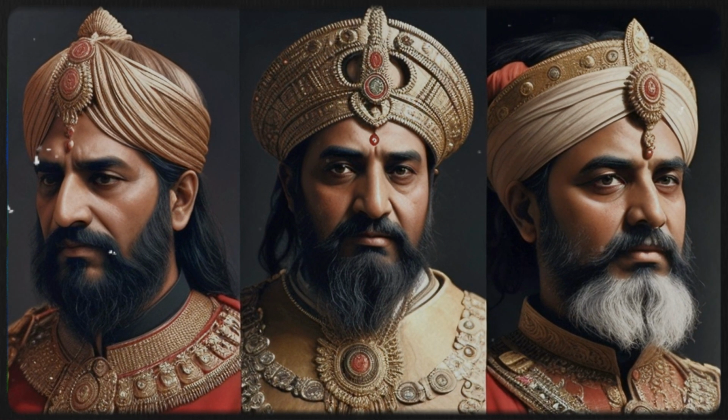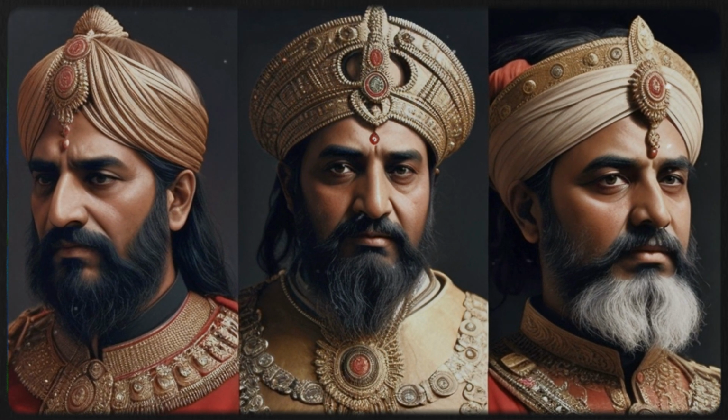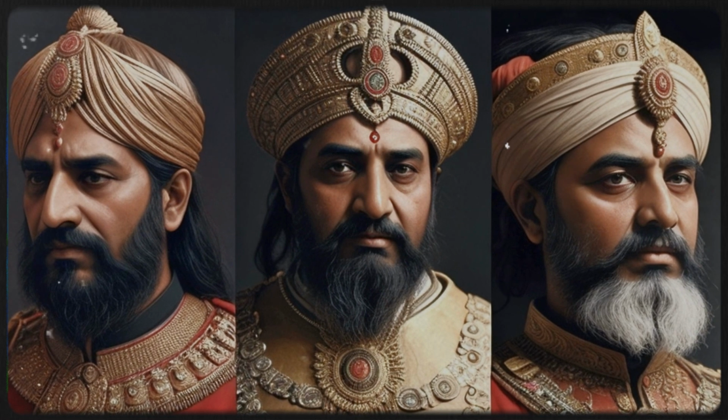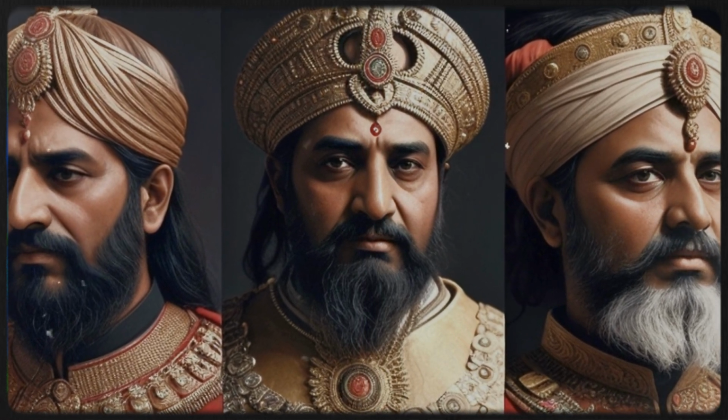Around the turn of the first millennium, India faced a series of invasions that would leave an indelible mark on its history. In the 4th century CE, the Gupta Empire, a symbol of cultural vibrancy, began to wane. This decline created a power vacuum, setting the stage for external forces to assert their influence.